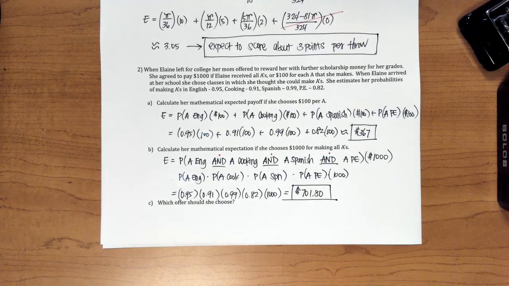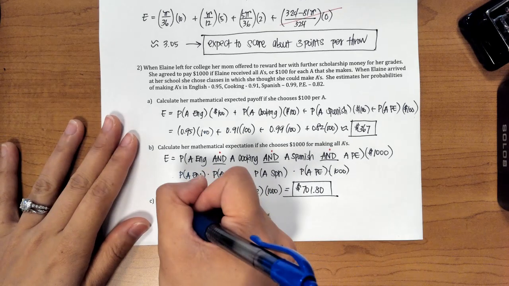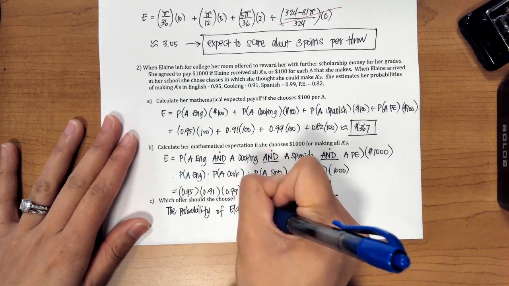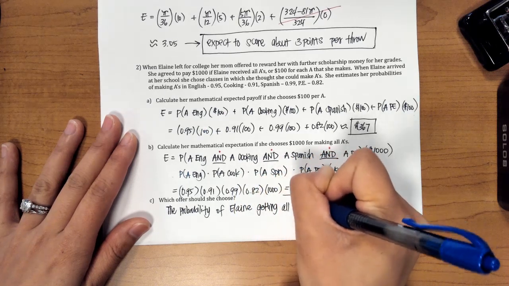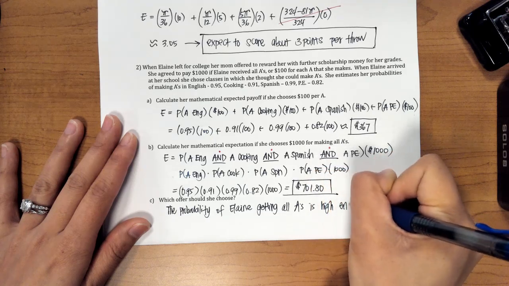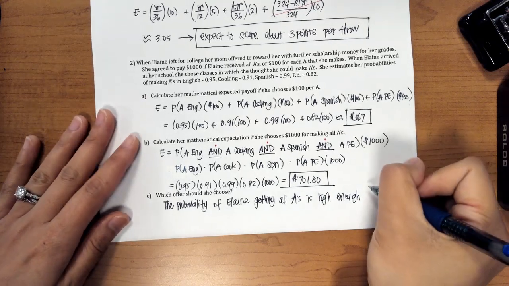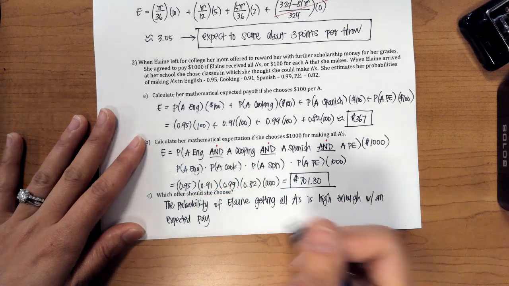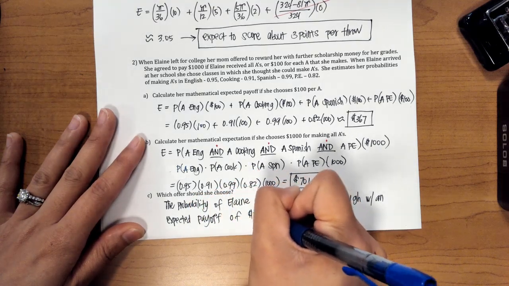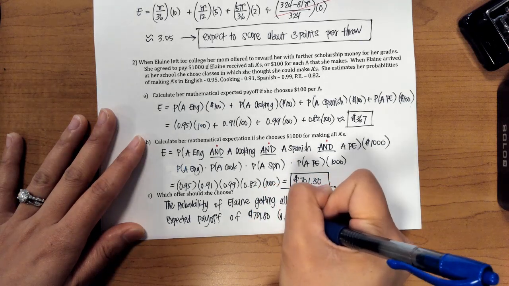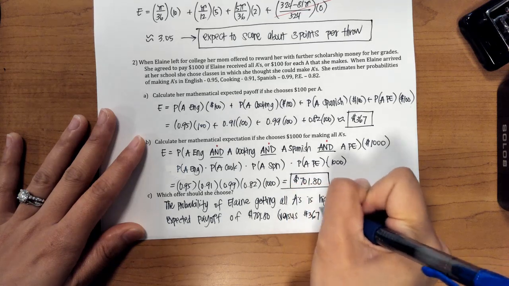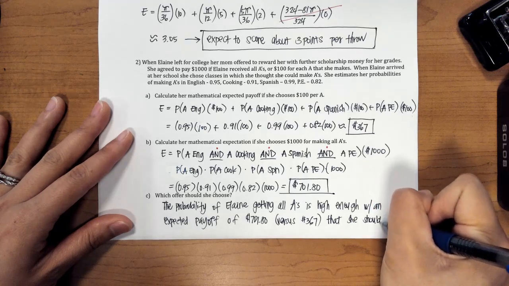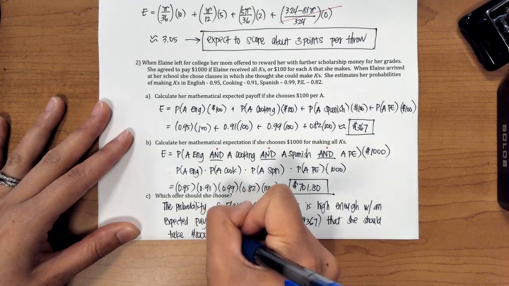Okay. So, which offer should you choose? Well, the probability of Elaine getting all A's is high enough that she should, with an expected payout of $701.80 versus $367, take the $1,000 for all A's.